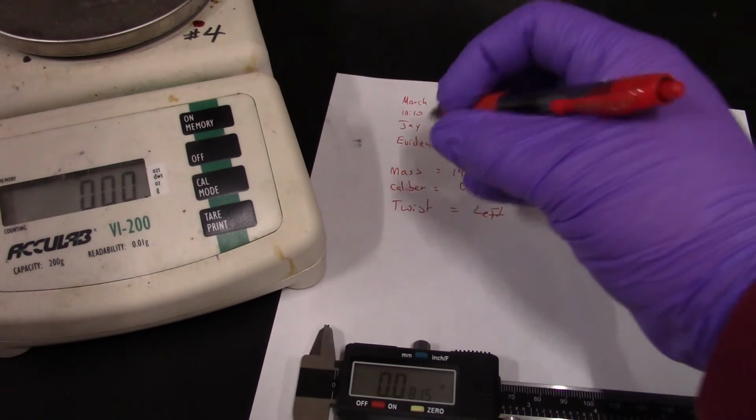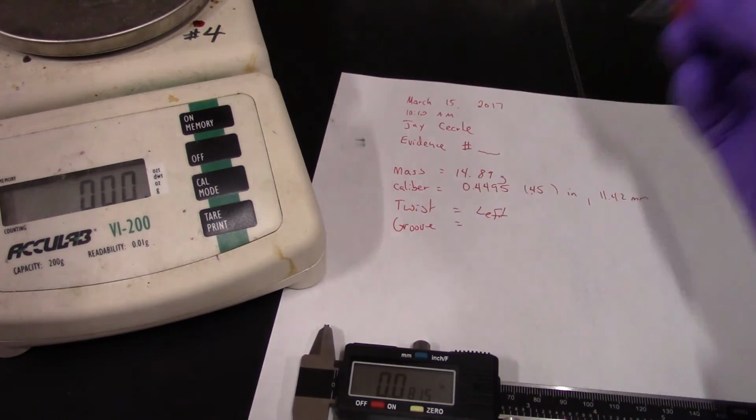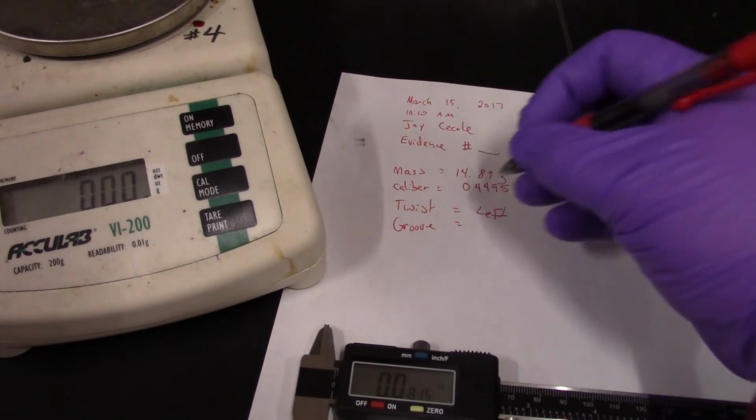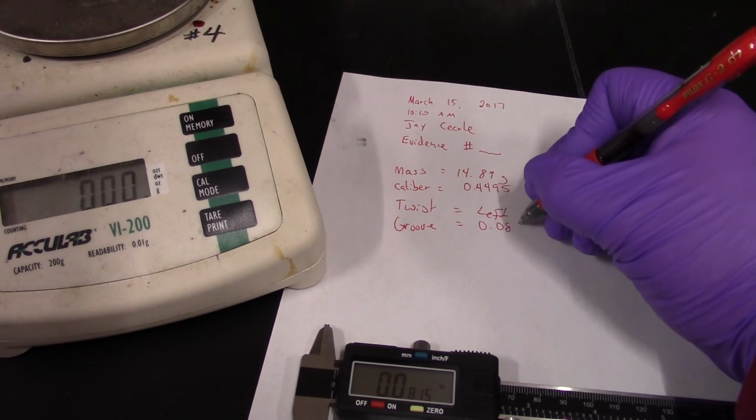Now when you go to actually look up information from the manufacturer, you're going to find that there is a range. So as long as you are in that range, you're good.